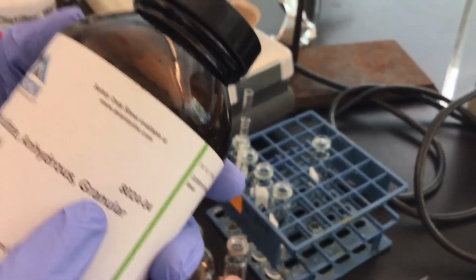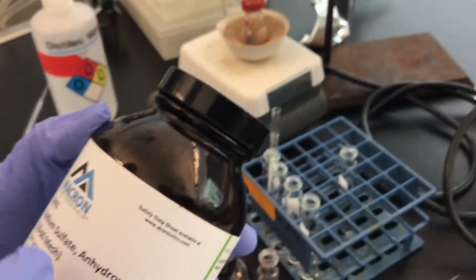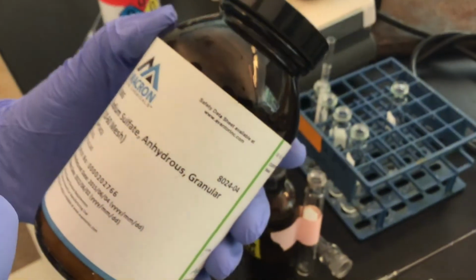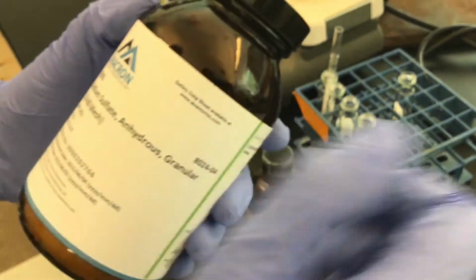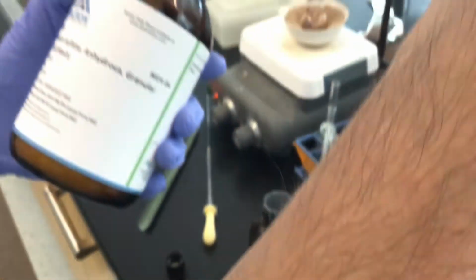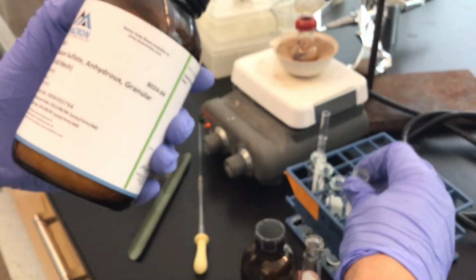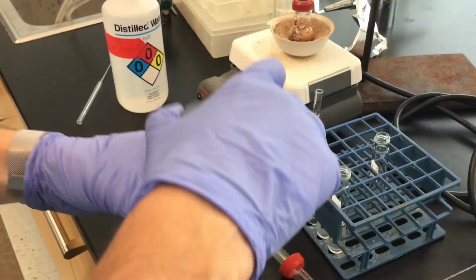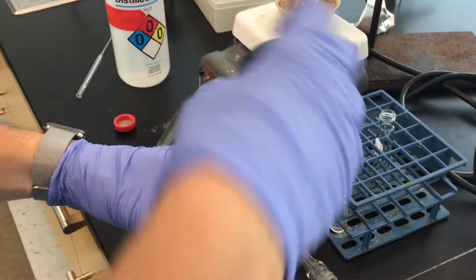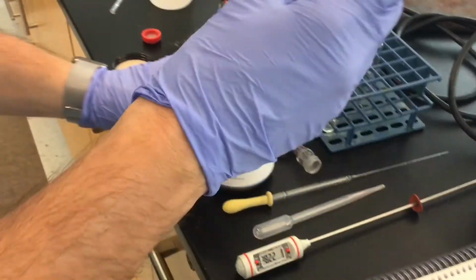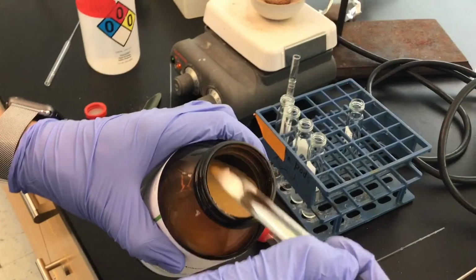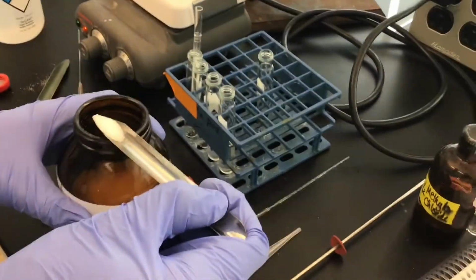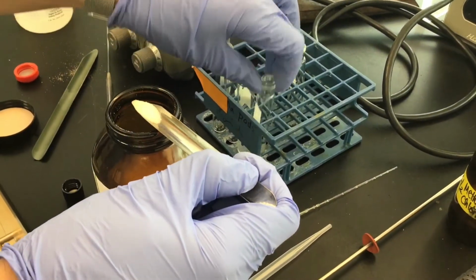And what it's going to do is that for every one molecule of sodium sulfate, it's going to grab about 9 molecules of water out of my combined organic layers. So this is how we're going to, quote, dry the organic layer. And this is going to get rid of any water that we don't want around, because of course we don't want that to be part of our final weight.